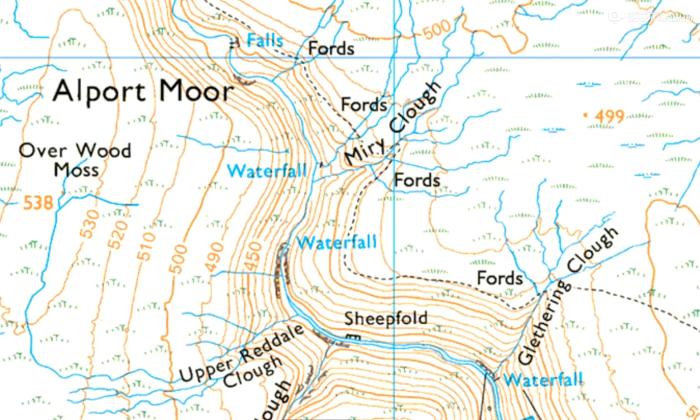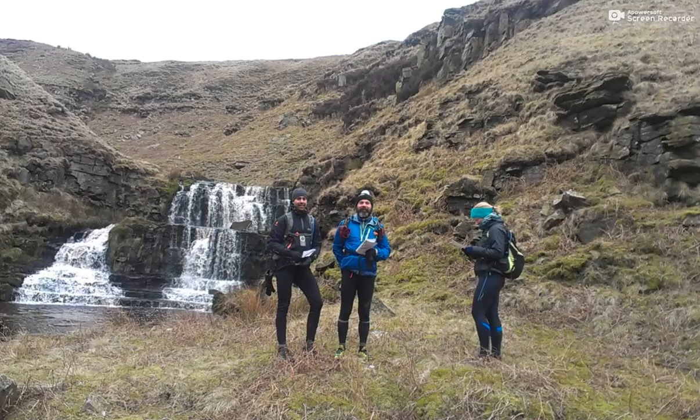Using that map, which is the Ordnance Survey 1 to 25,000 Explorer map, somewhere on there is where the photo was taken. So let's look in a bit more detail at the photo.